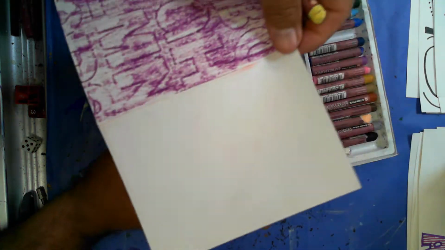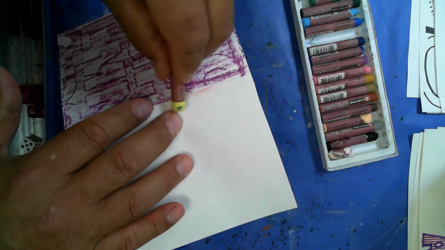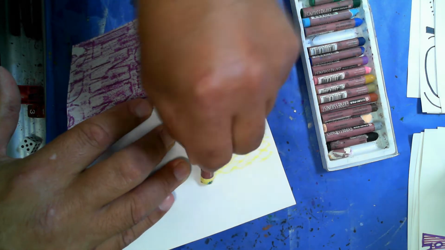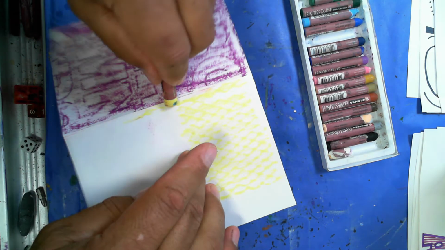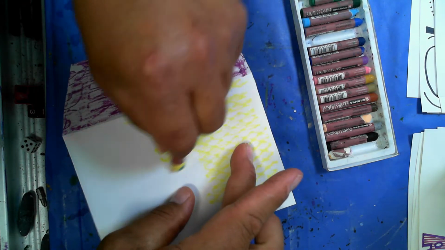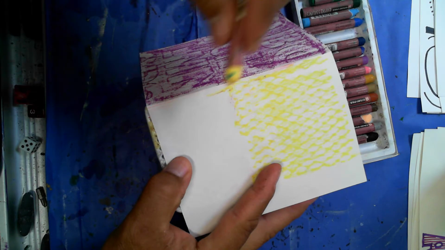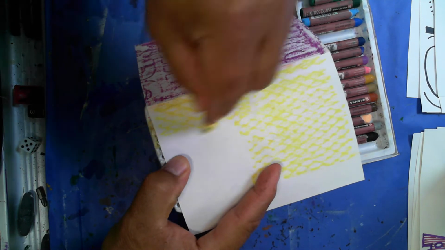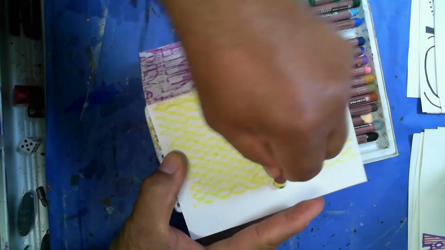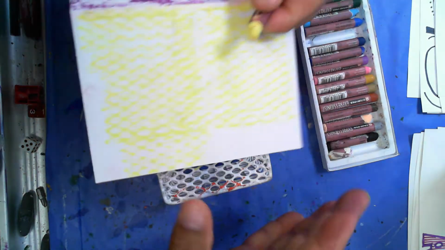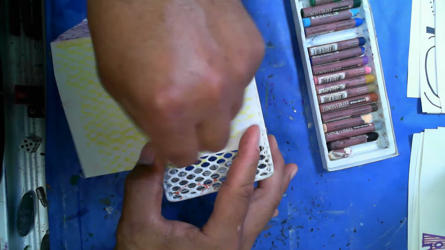So what I'm going to do here now is use the end of this, and you can see it really makes a great rubbing. I'm going to have to move it a little bit because this is only a certain size. But that's part of the magic of making a rubbing: you discover new things that come out. There's all sorts of things that make great textures.